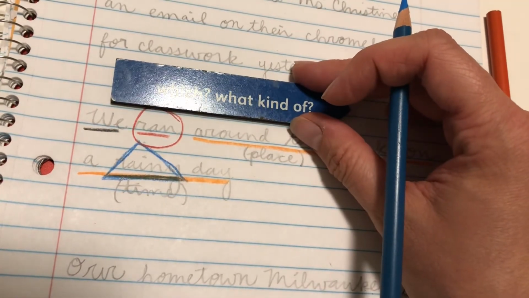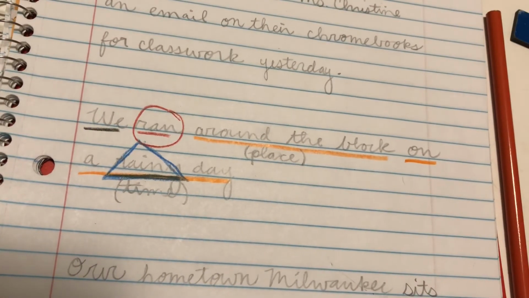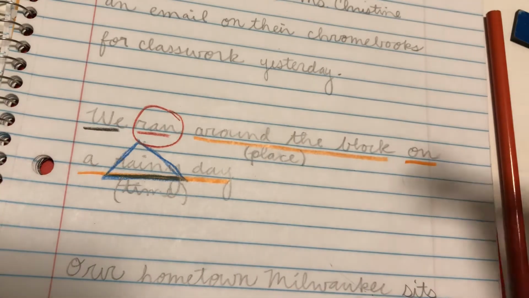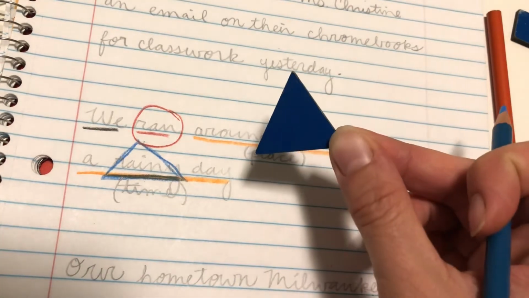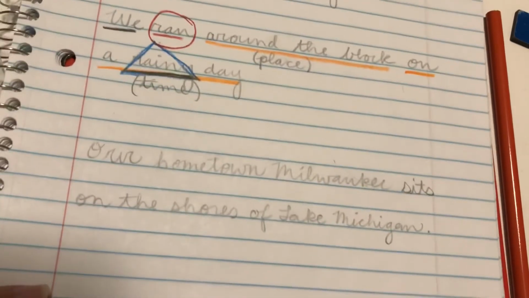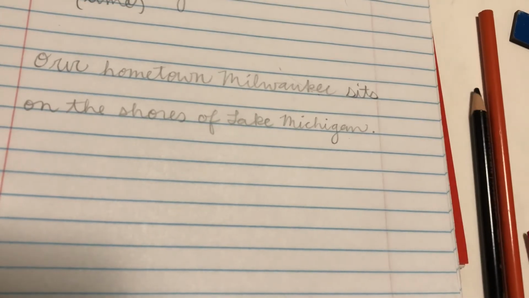Now, this is called an attributive. Attributives can be adjectives sometimes, hence why we have the blue triangle here. We know that that represents an adjective. It can also be a noun, and I'll show an example of that next. Our hometown, Milwaukee, sits on the shores of Lake Michigan. It sure does. I love Lake Michigan. Such a wonderful thing. Beautiful views. Anywho.